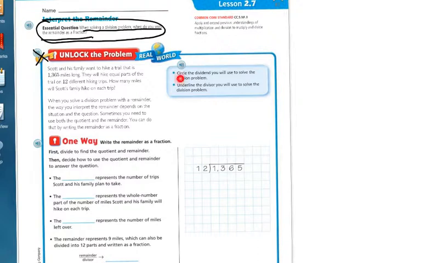Okay, so it says circle the dividend you will use to solve the division problem. So I'm going to circle the dividend that I'm going to use to solve the division problem, which is 1,365. Then it tells me underline the divisor you will use to solve the division problem. So I'm going to underline the 12.